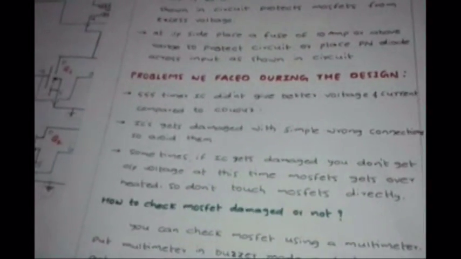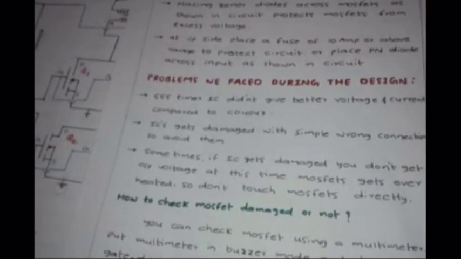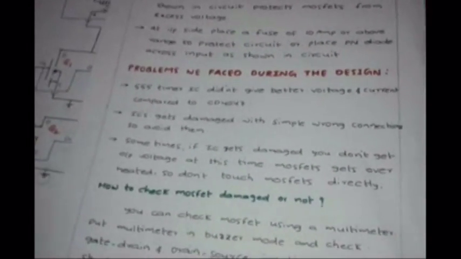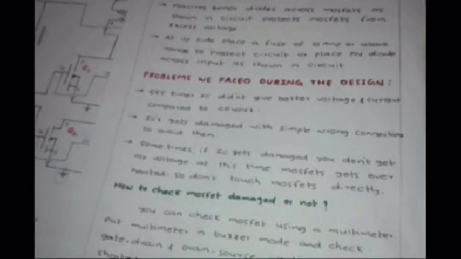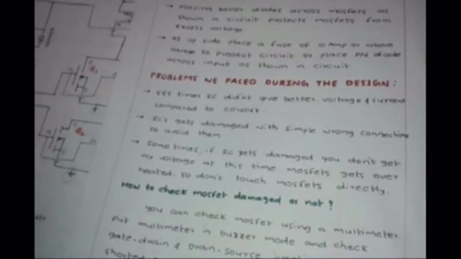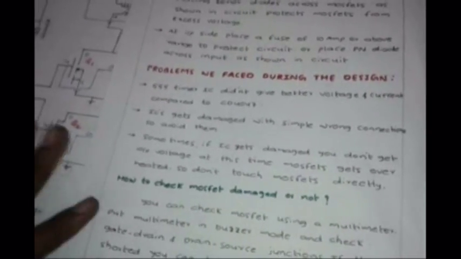The next problem we faced while designing the inverter is wrong connections. If we give even a small misconnection, the ICs get damaged. We lost many ICs, nearly hundreds of ICs, with small mistakes.